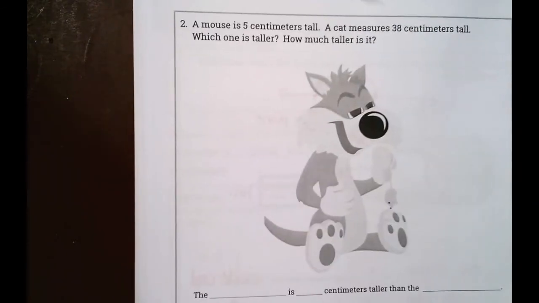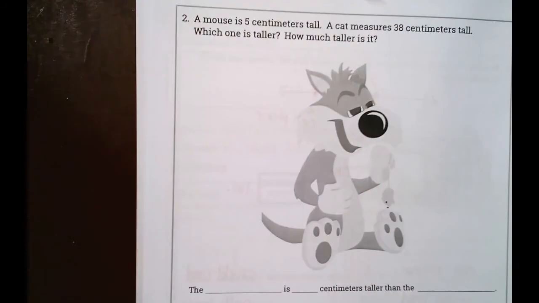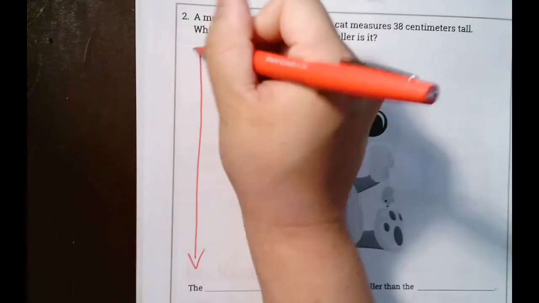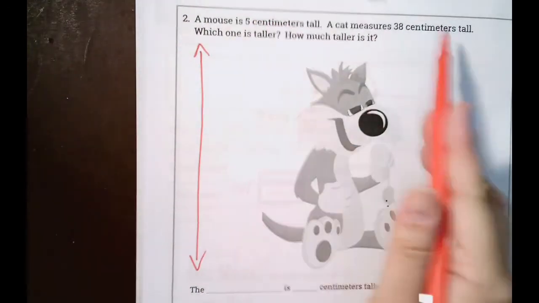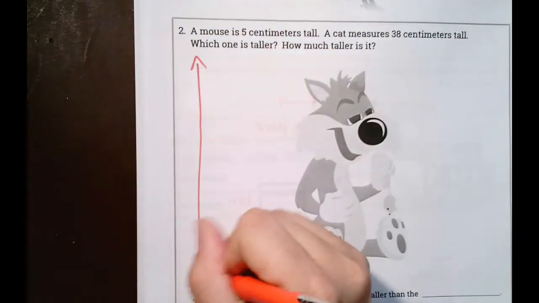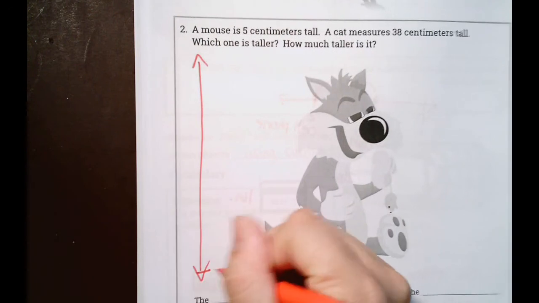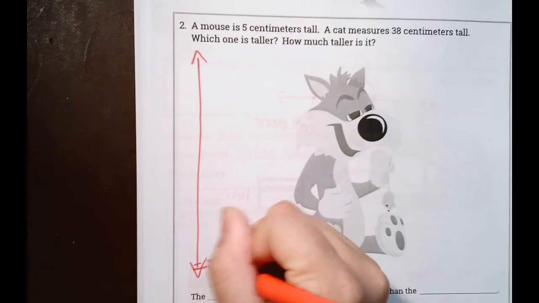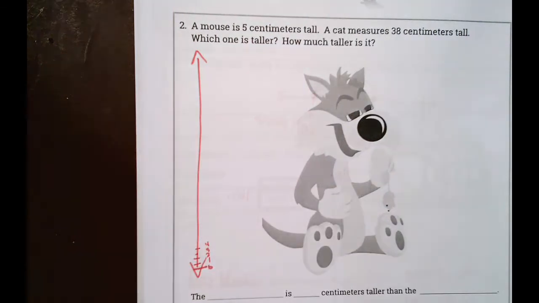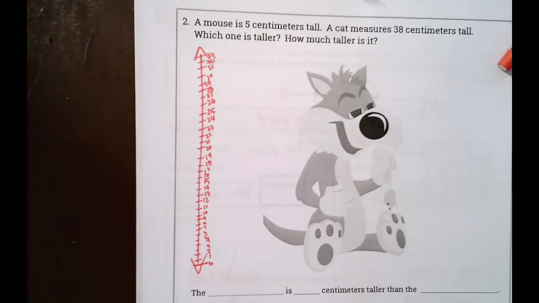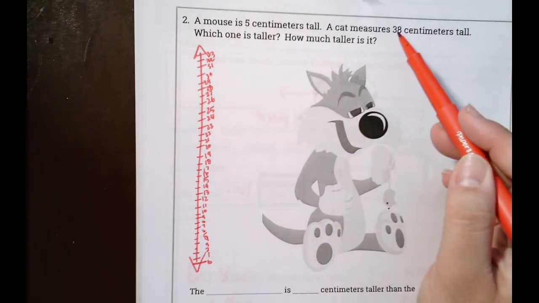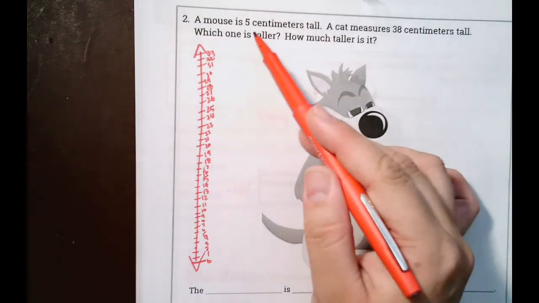Now, we could do it up top because there's room. But remember, height, if you want to do taller, we can just do up and down like they did yesterday. Okay, we need to fit 5 and 38 on there. So we're not going to start with 0 up top. We're going to start with 0 down here because that's how we would measure height, right? So 0, 1, 2, 3, 4, and I'm going to pause. Alrighty, here we go. My number line is set up, and you noticed that I fit both numbers on there, so 38 centimeters and 5 centimeters.